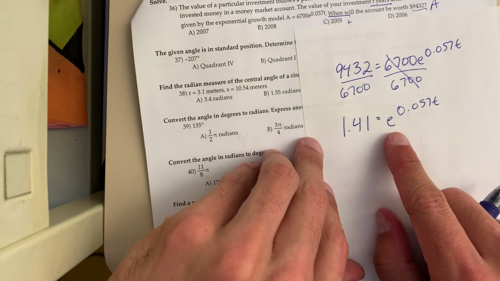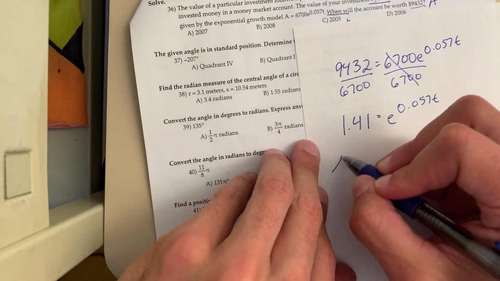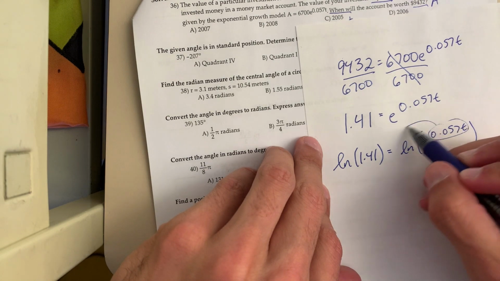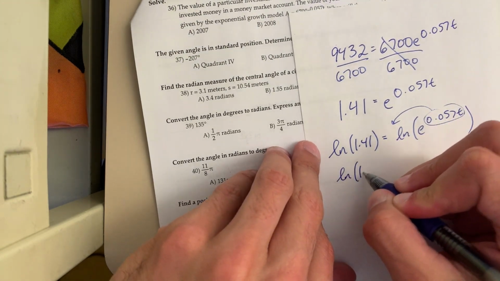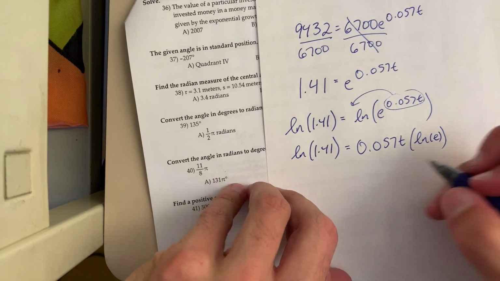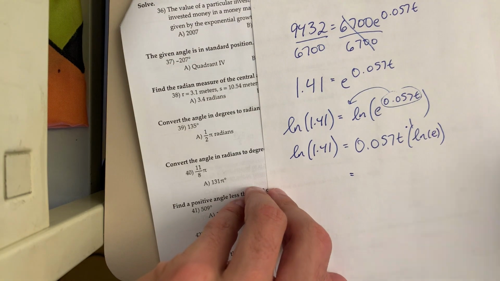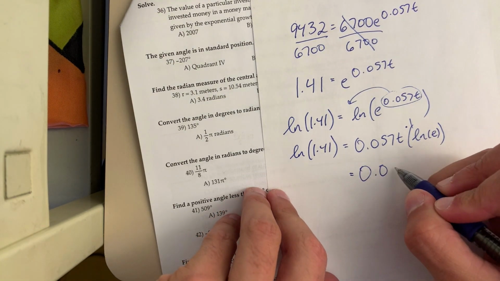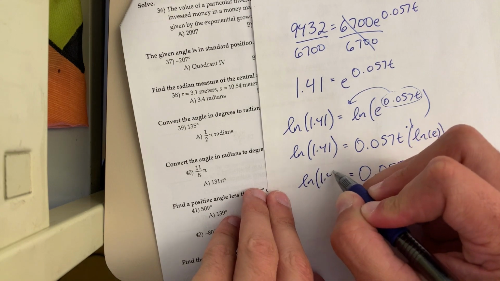And so from this case, it's similar to the problem I just did where I can do the natural log of both sides, right? And again, power rule says I can move that exponent out front of my logarithm and it's equivalent. And then this natural log of e just equals 1, right? So it essentially just goes away because that's the same as times 1. So really, I just have 0.057t equals natural log of 1.41.